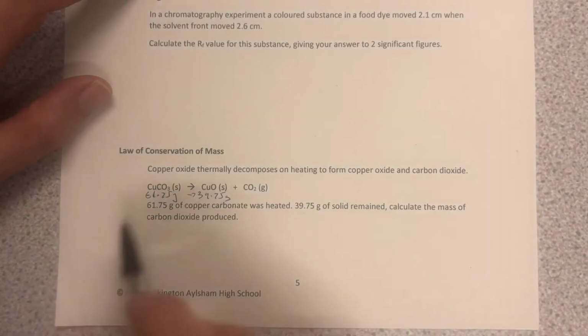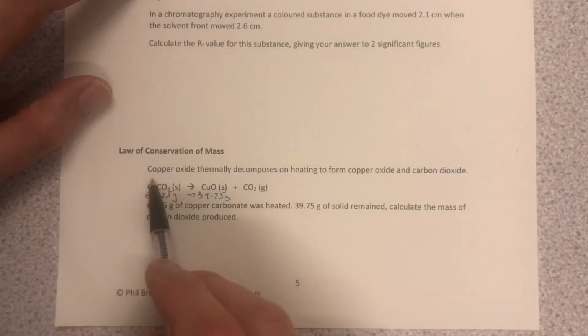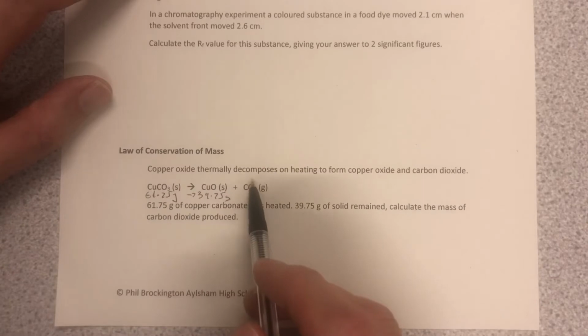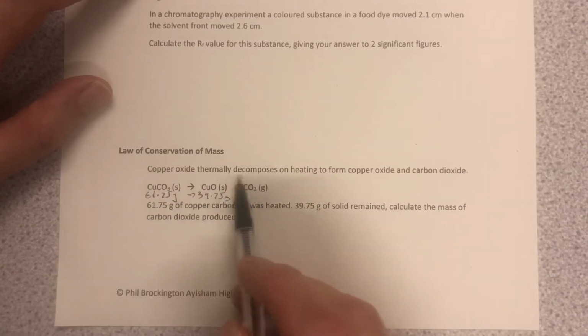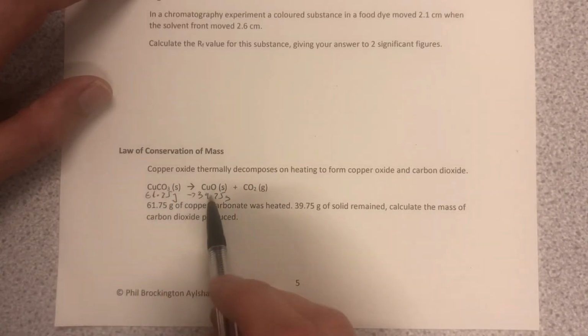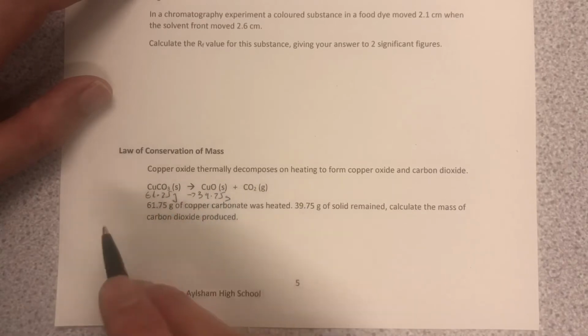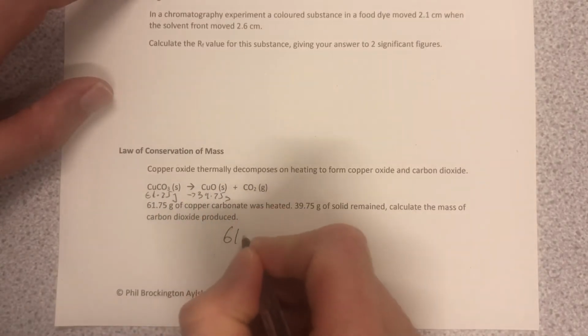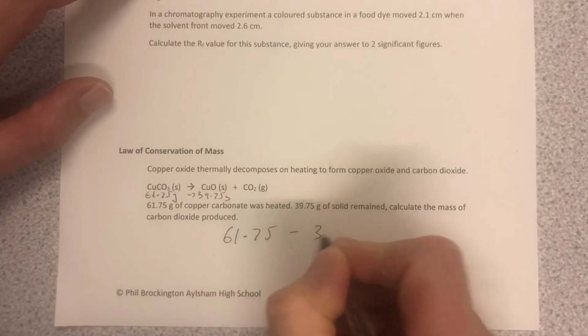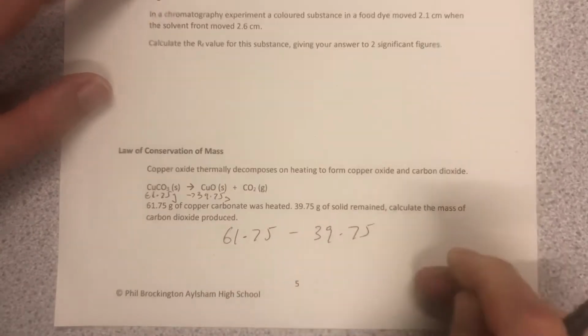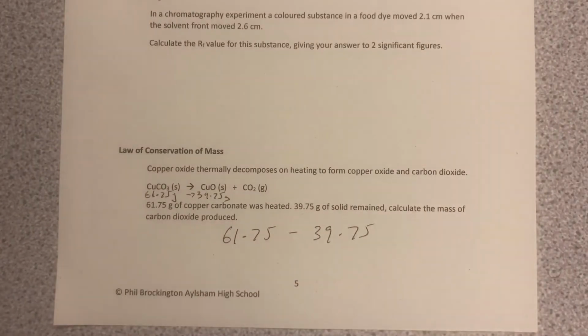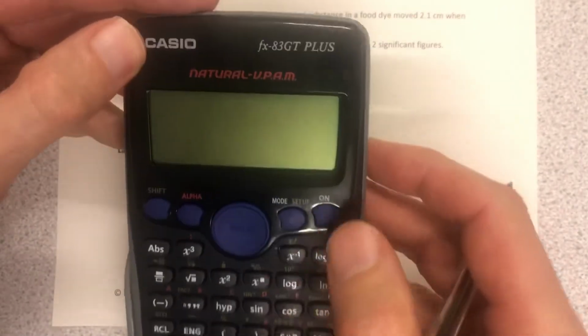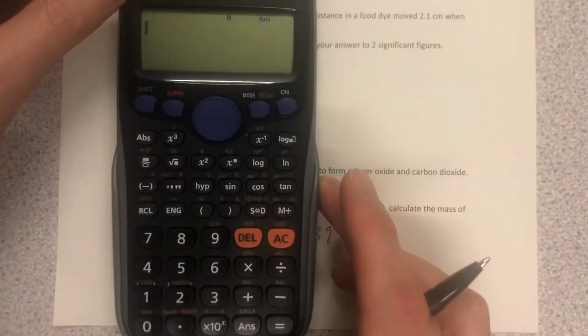Okay, think about it. If this was 20 grams here and that's 10 grams, how much must that be? Well, the answer is another 10. 10 plus 10 equals 20. So we're going to subtract the mass of the copper oxide from the mass of the copper carbonate. So straight away, it's just going to be 61.75 minus 39.75. Put that into a calculator, and we should have an answer pretty quickly. It's a very straightforward calculation.